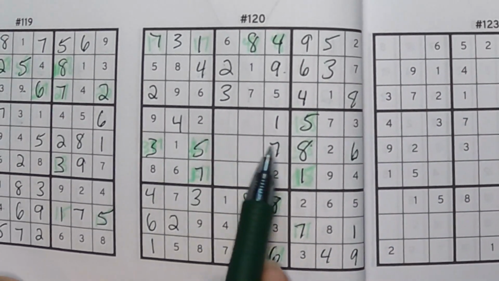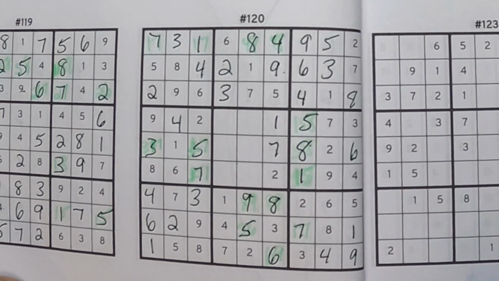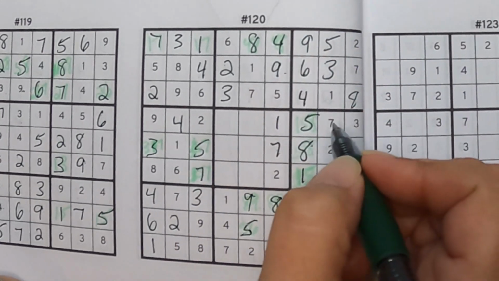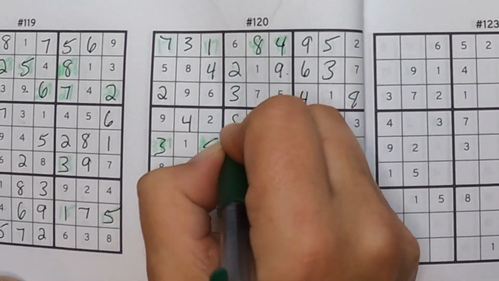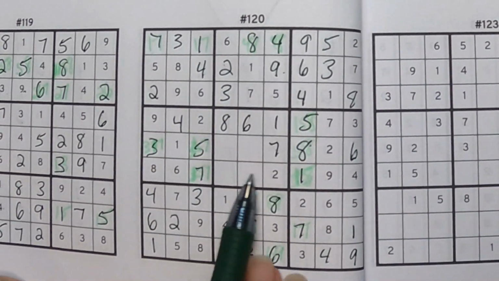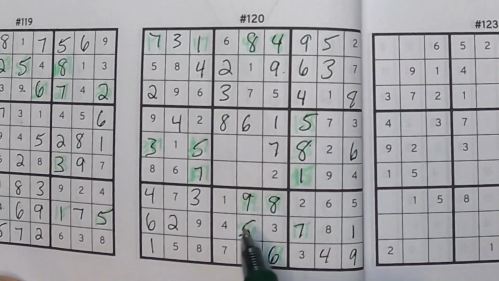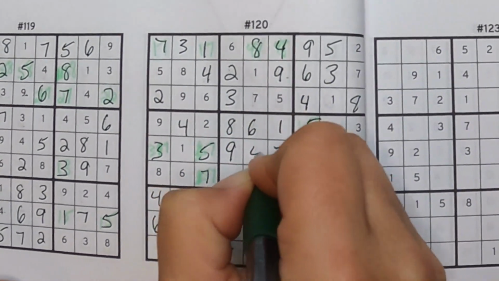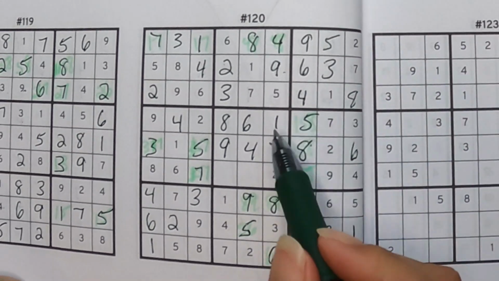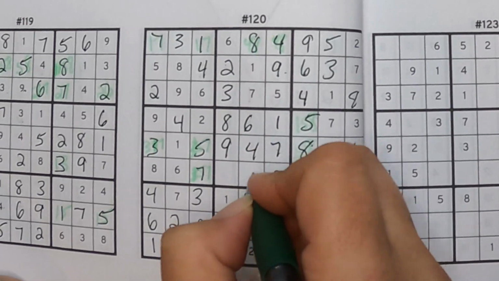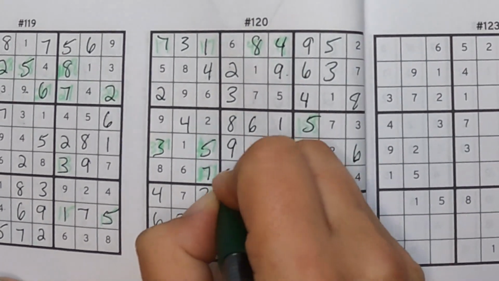For this row now, we're missing 6 and 8. We've got an 8 here. So 6, 8. For this row, we're missing 4 and 9. We've got a 4 here. So 9, 4. And for this box now, we're missing 3 and 5. We've got a 5 here. So 3 and 5.